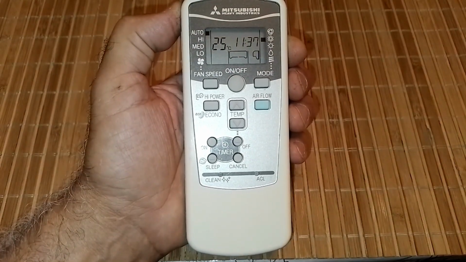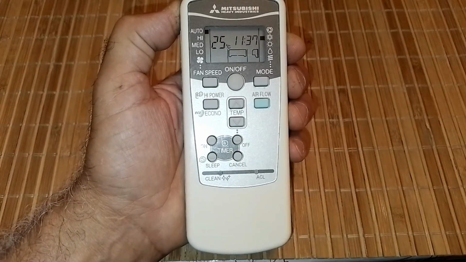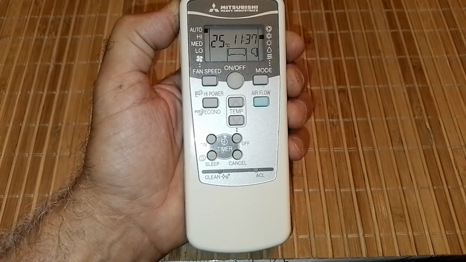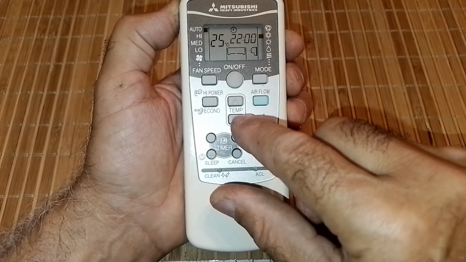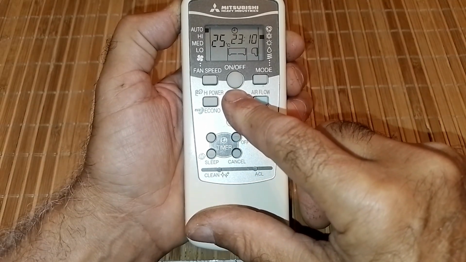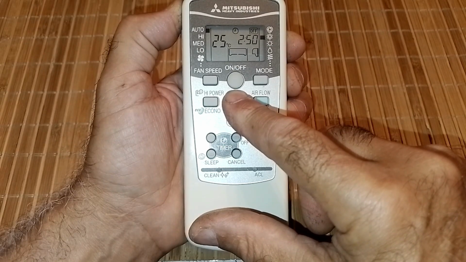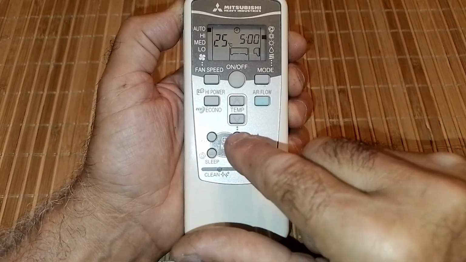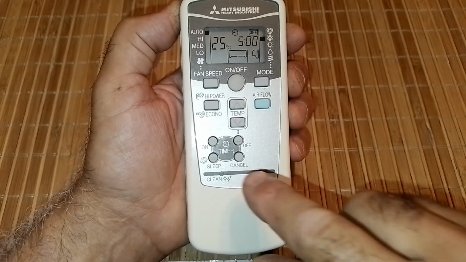And if we want the air conditioner to turn off at a certain time, then we use the timer off button. For example, we want our air conditioner to turn off at 5 in the morning, AM 5. To exit this mode, you need to press the cancel button.